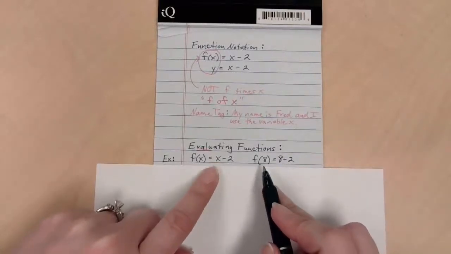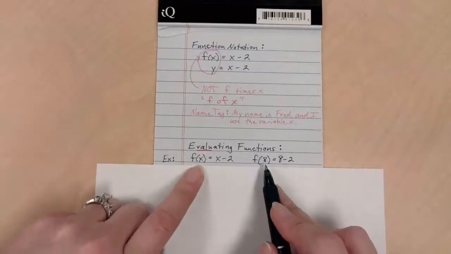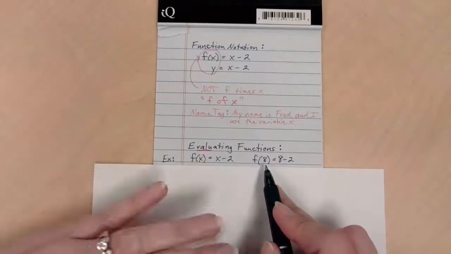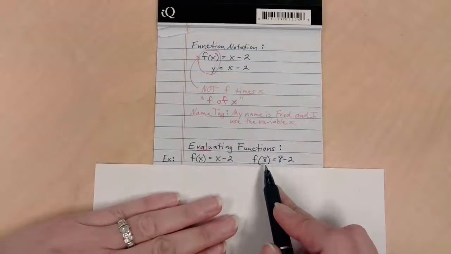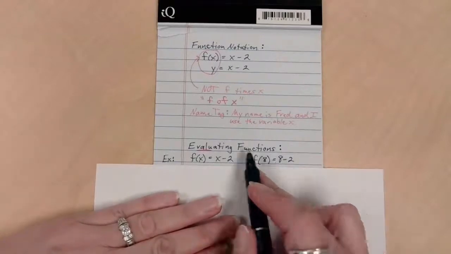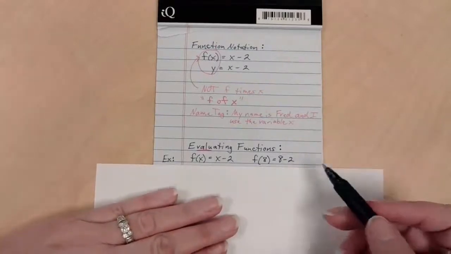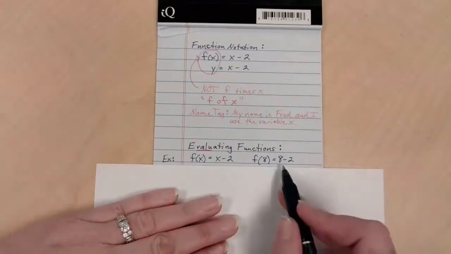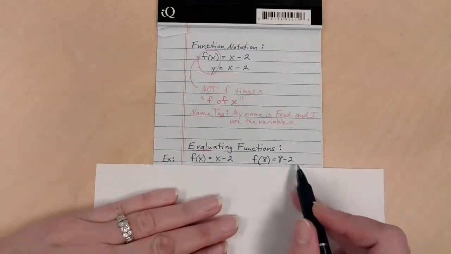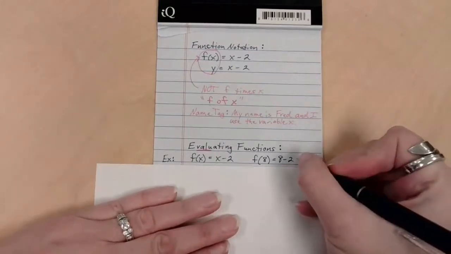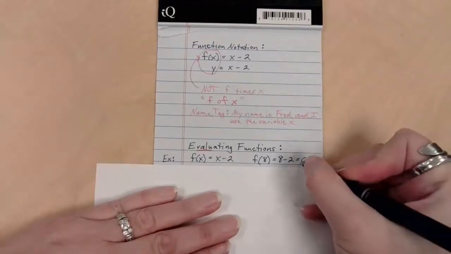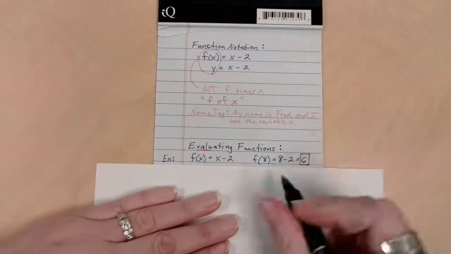So when we are evaluating functions, we are really putting a number in place of the variable and simplifying. Notice I did not use the word solving. We're not trying to get x by itself here. The x is gone. I replaced it with a number. All I need to do is, what is 8 minus 2? 8 minus 2 is 6. There we go. That right there is f of 8.